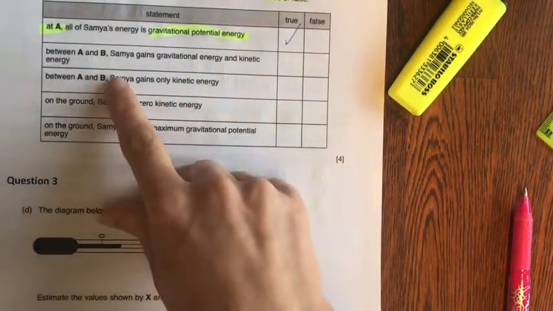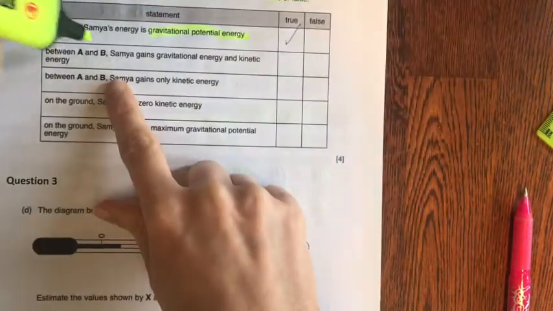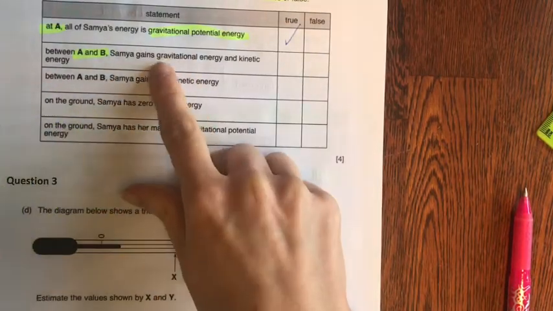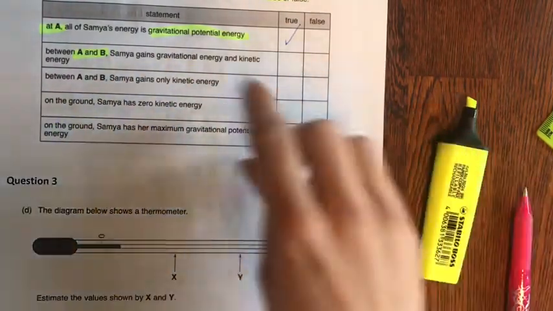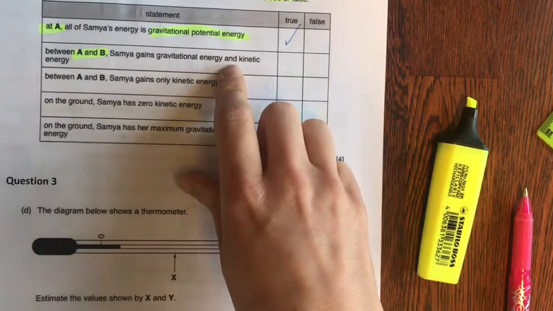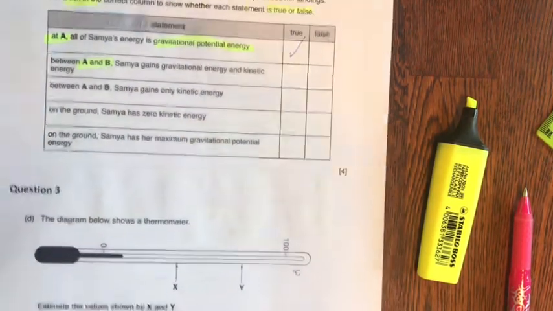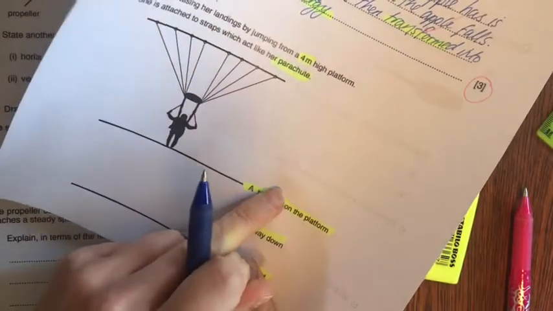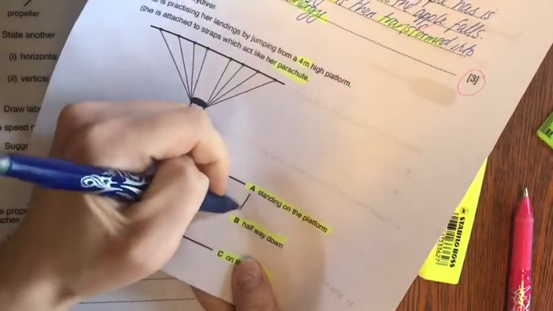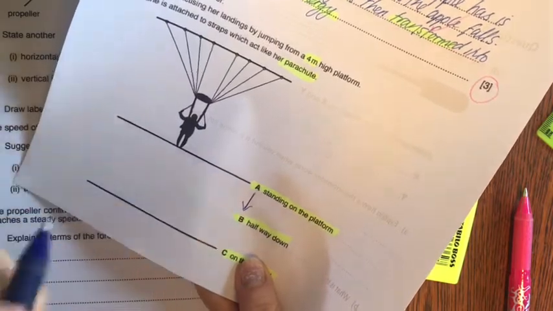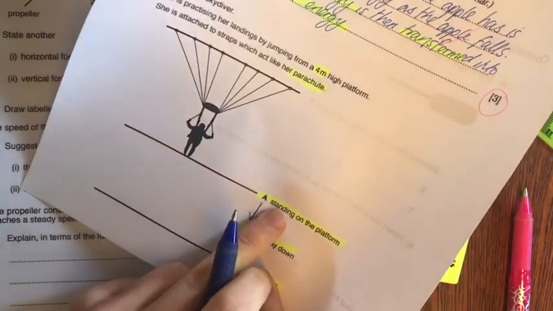So then the next one, between A and B, Samya gains gravitational energy and kinetic energy. Well, she is going to gain kinetic energy because that's when she's jumped off, if we look. So she's just jumped off at A and she's falling to B. So she's moving at that point. But she's not going to have any more gravitational.